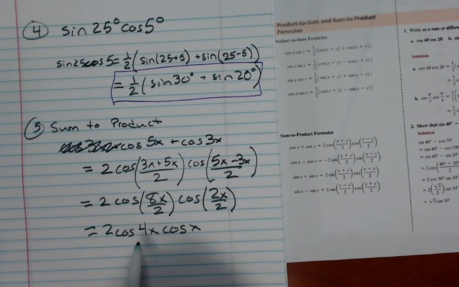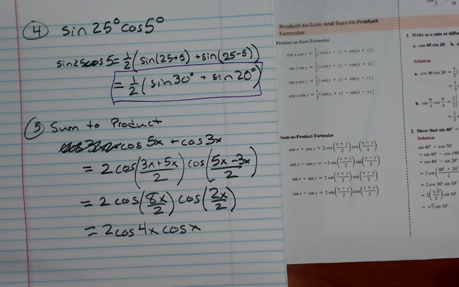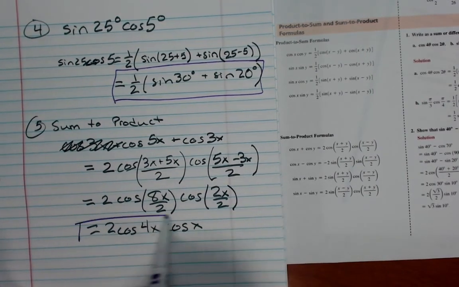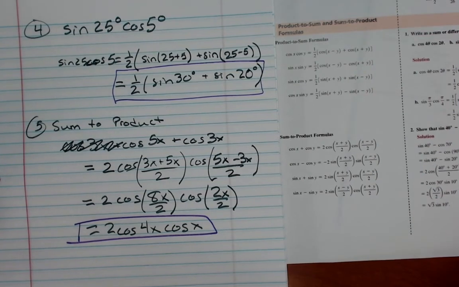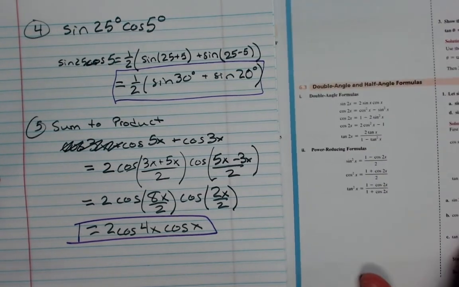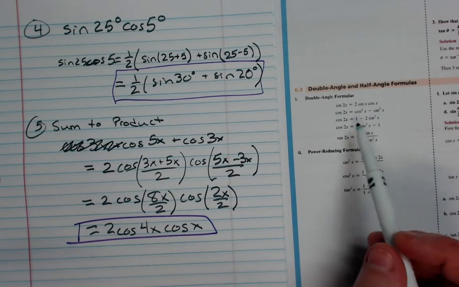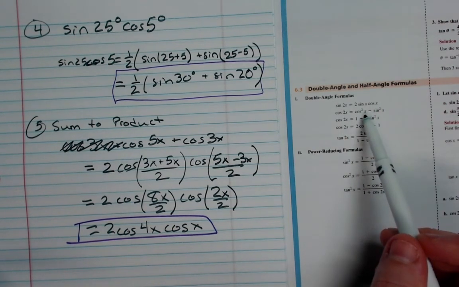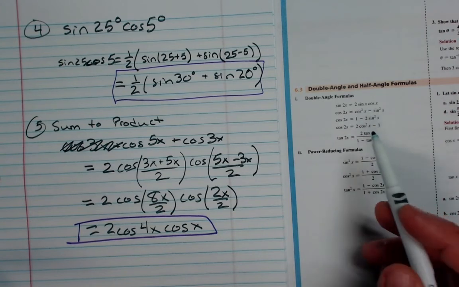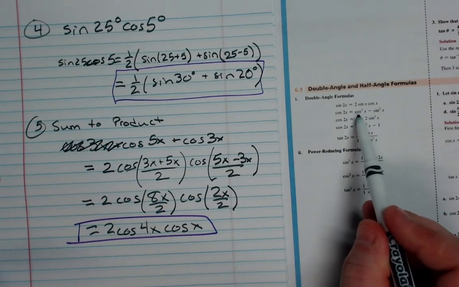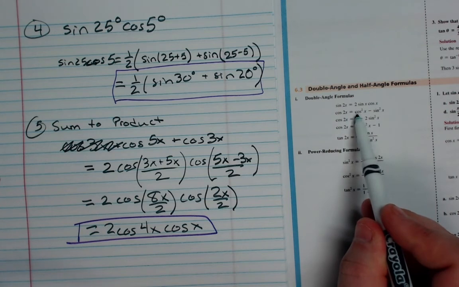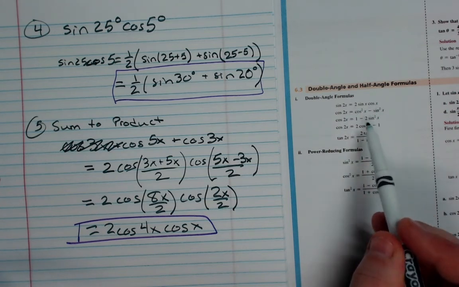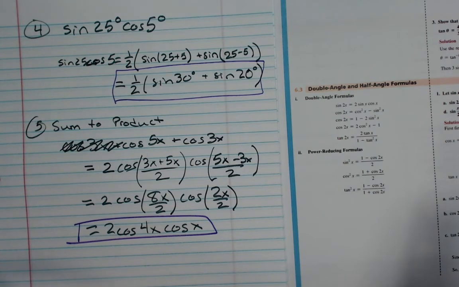And now we have a number of things we could do. We could work on our cosine formula here. We could break this 4x down using our double angle formulas. But to clarify, you could stop here. But we can go ahead and look at our cosine 2x's. All we can do is introduce a cosine squared and a sine squared, or a sine squared, or a cosine squared.